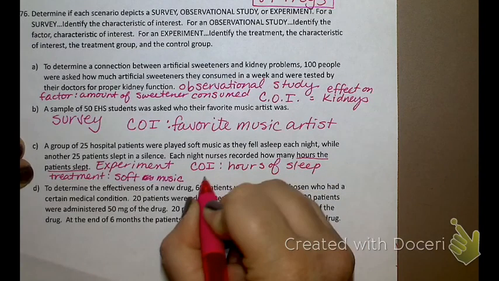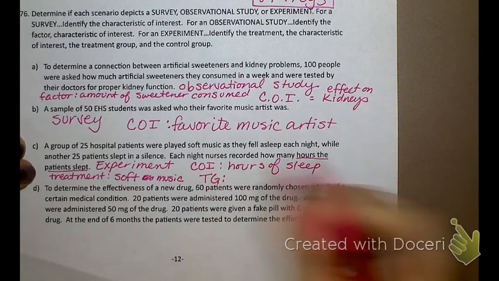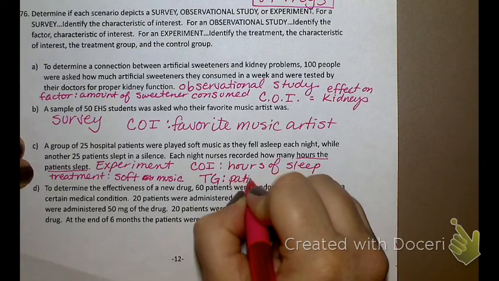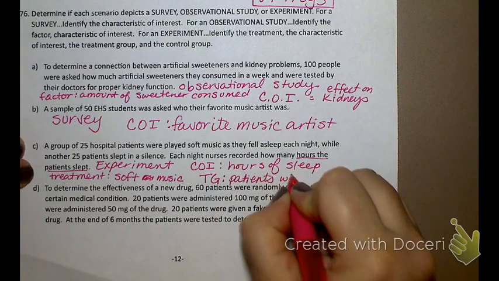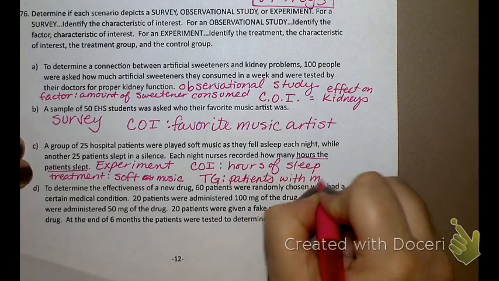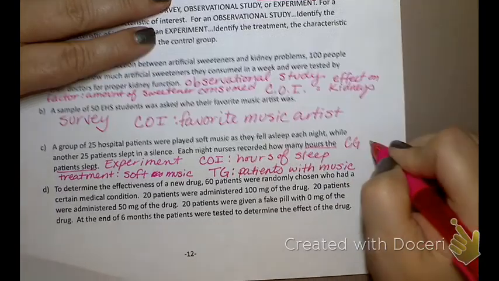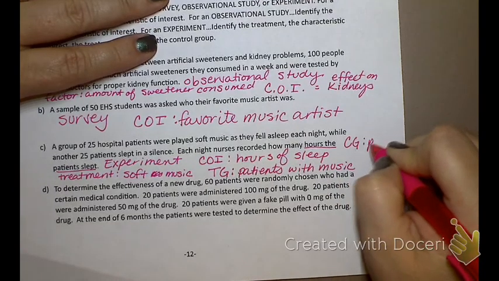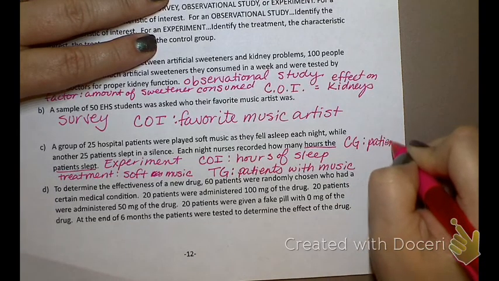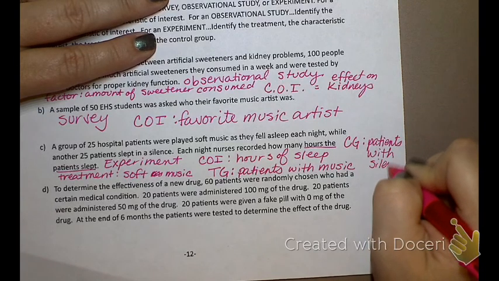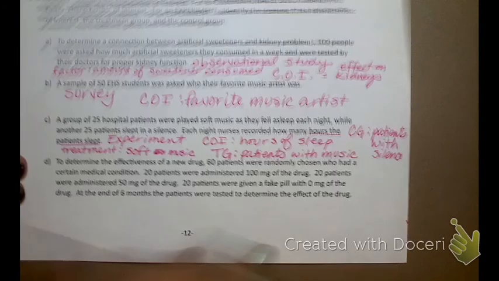What's the treatment group? The patients with music. And the control group would be the patients with silence. Okay? All right, last one.